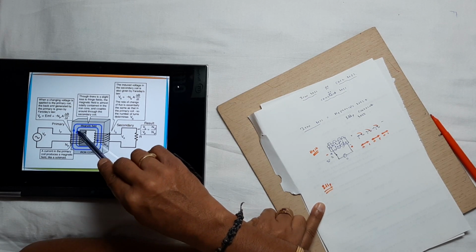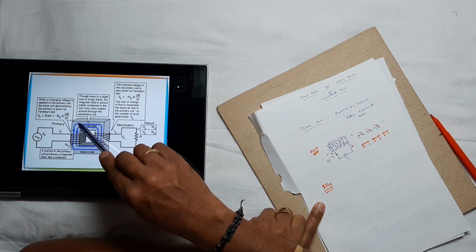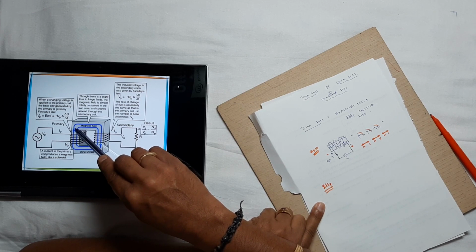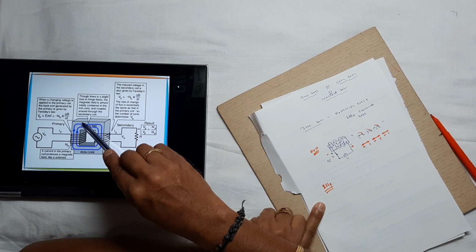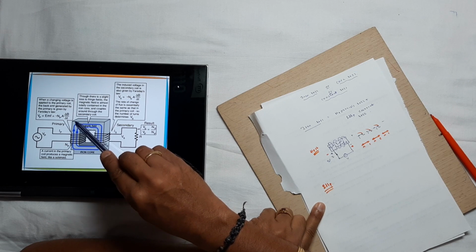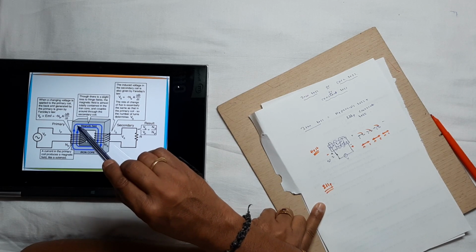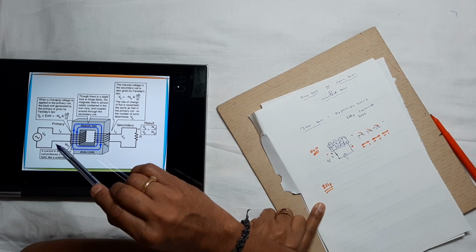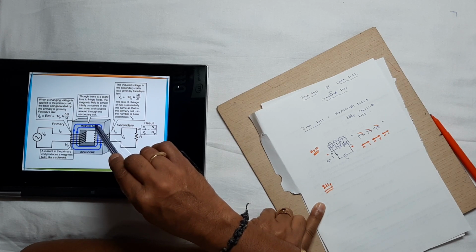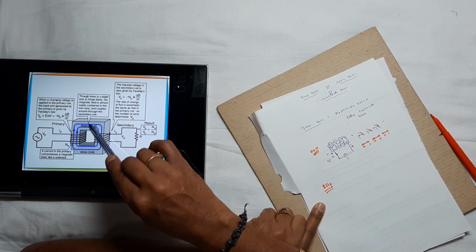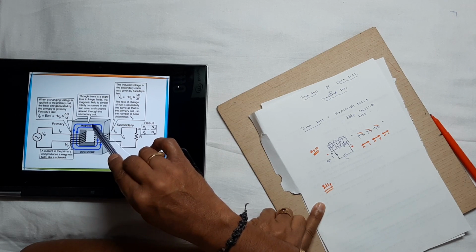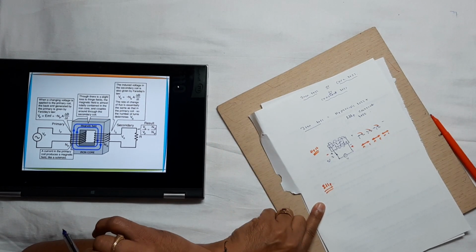That is, because of this change of flux, this magnetic material is also a conducting material. Therefore, there is an induced voltage in the magnetic core, the laminated core. Because of the induced voltage, a small current flows in the magnetic core. That current is called eddy current, and it causes eddy current loss. The magnetic core has some resistance, therefore eddy currents flow, and there is a loss in the magnetic core. Then how to reduce that?